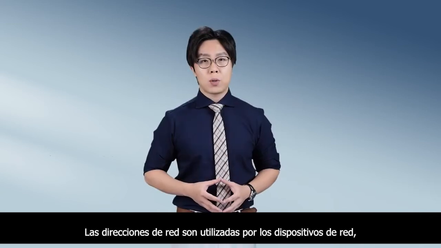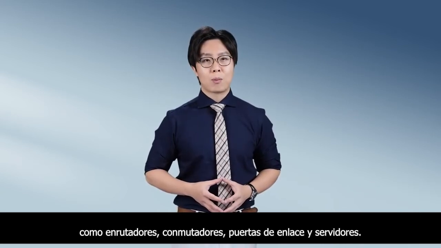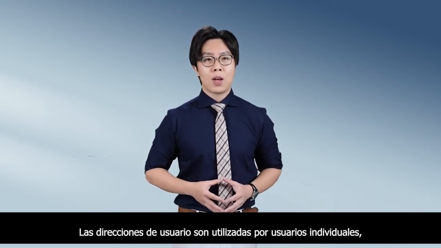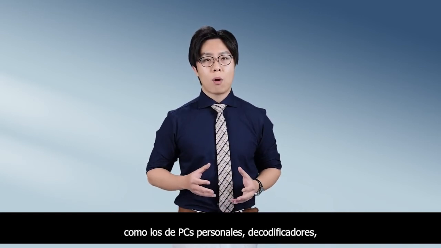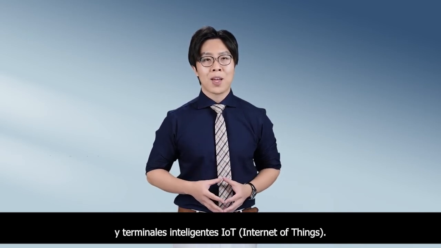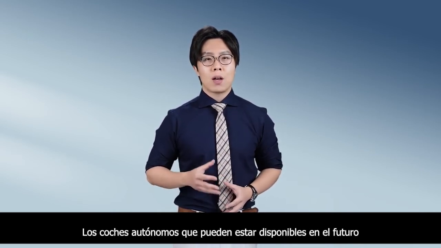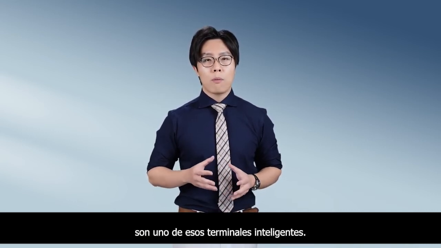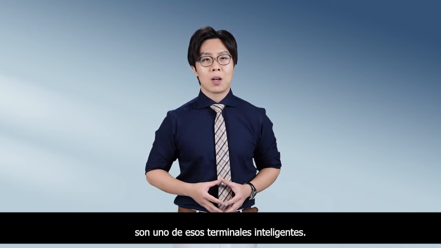Network addresses are used by network services like routers, switches, gateways, and servers. User addresses are used by individual users, like those for personal PCs, set-top boxes, and intelligent IoT terminals. Self-driving cars that may be available in the future are one of those intelligent terminals.